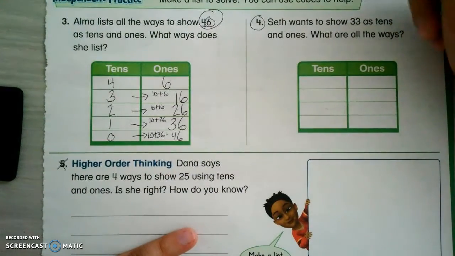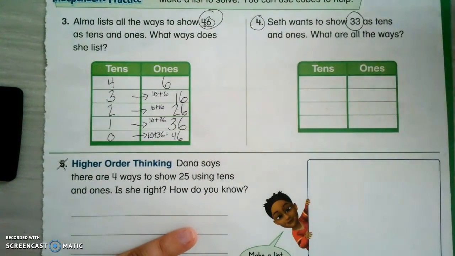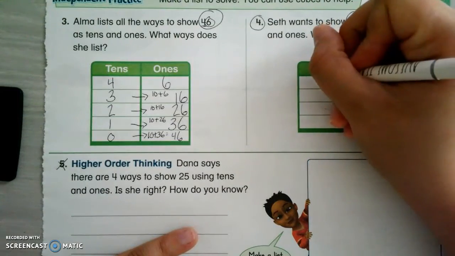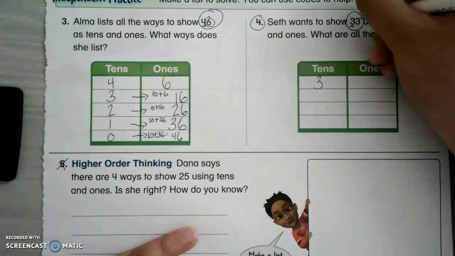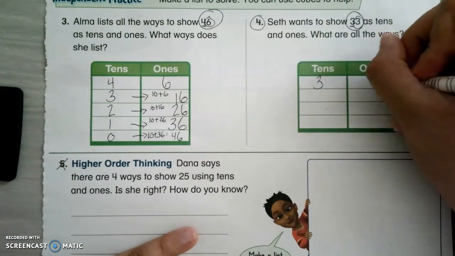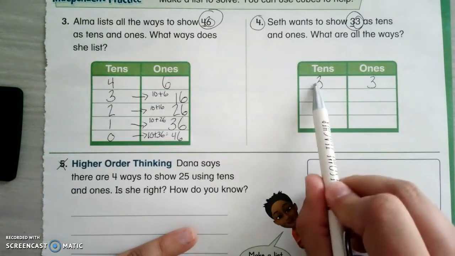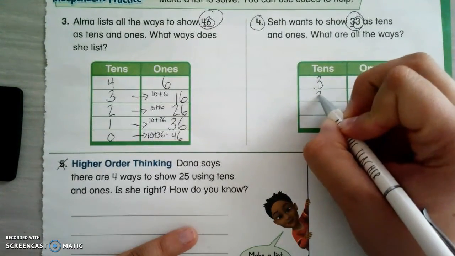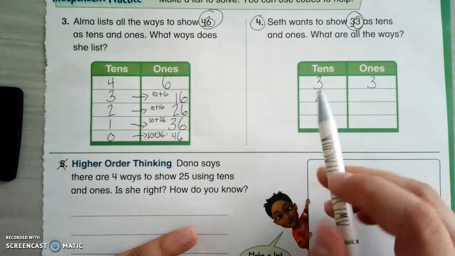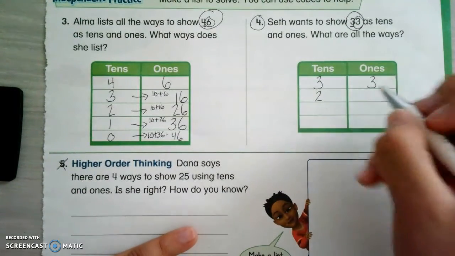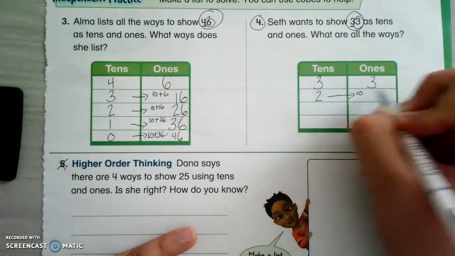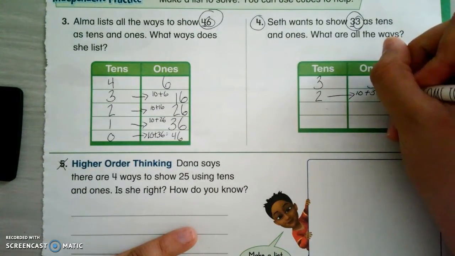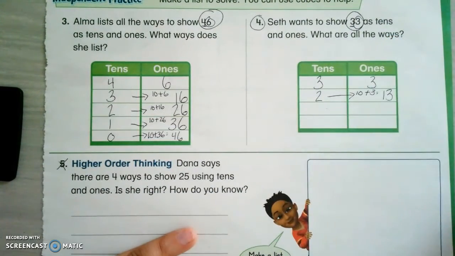All right. Seth wants to show 33 as tens and ones. I know that front 3 is a 10. The last 3 is a 1. Okay, I'm going to decrease my numbers. So 3 take away 1 is 2. But we're in the 10 spot. So I have to move my 10 over here. So 10 plus 3 is equal to 13.